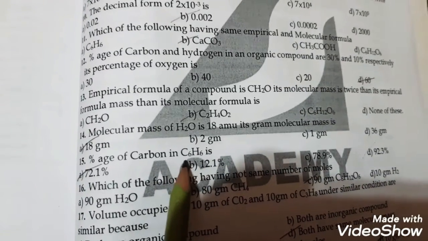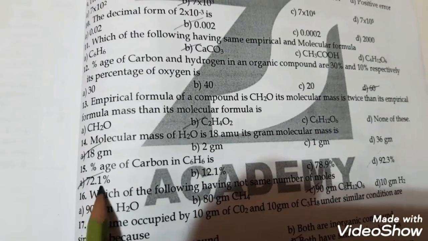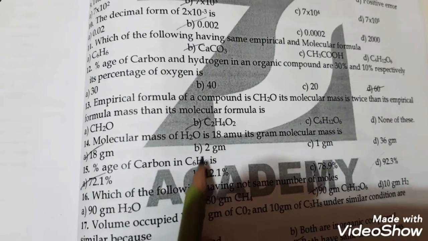And the molecular mass of this is 78, so of course if 72 is carbon, the remaining 6 will be of hydrogens.